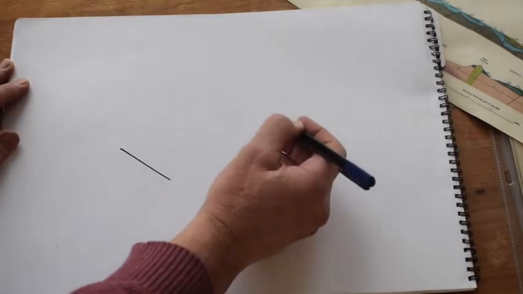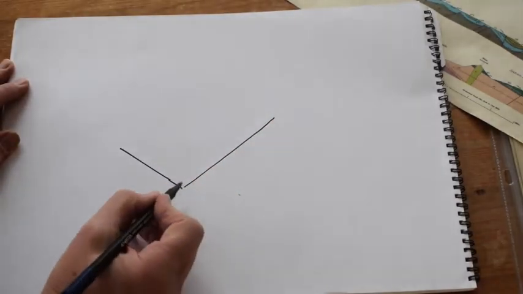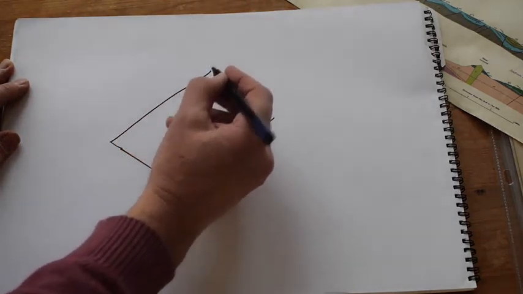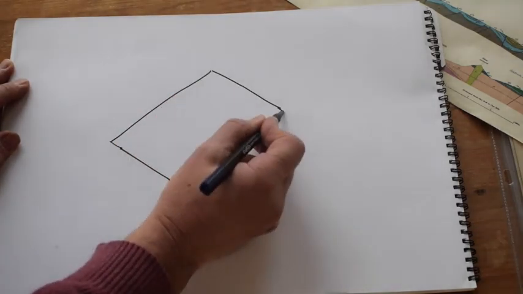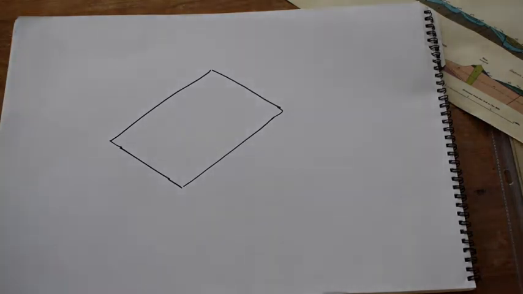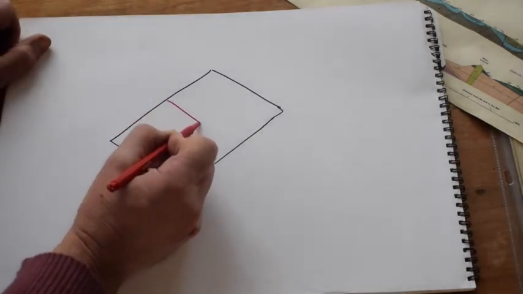Okay, let's just try and draw this as a little three-dimensional block diagram. So we'll start off with a map view, something like this. Okay, and let's put a fault on it, coming through here like that.